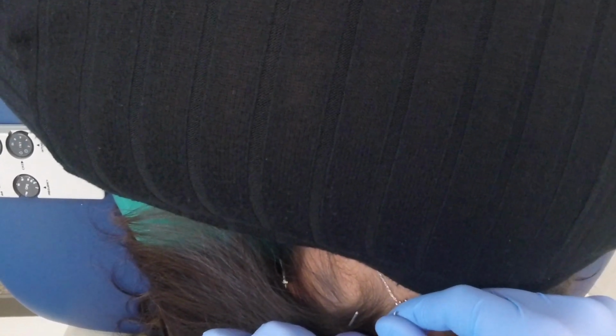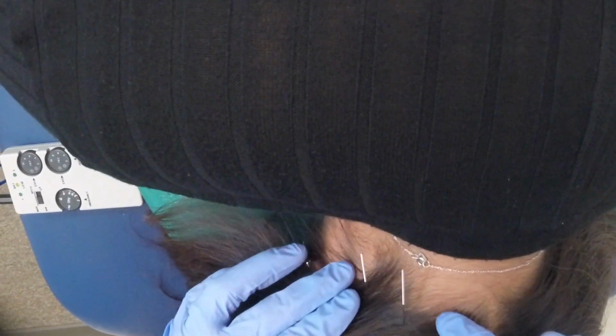So once we identify that, we do a quick firm tap of the needle, goes down within a second or two to the area that we are looking for. We're always knowing where we're at by using landmarks and knowing anatomy. So we're always staying safe and minimizing risk of anything happening.